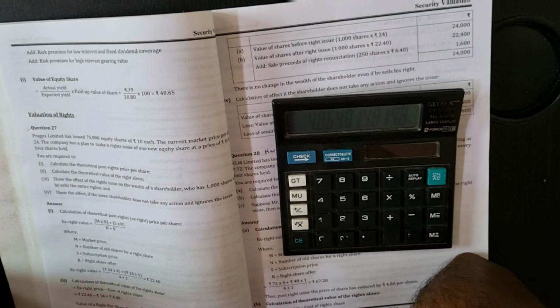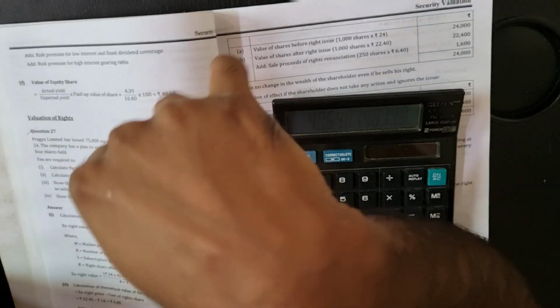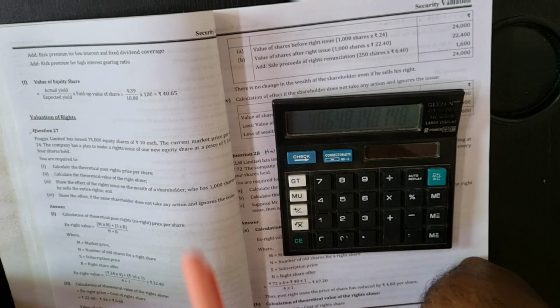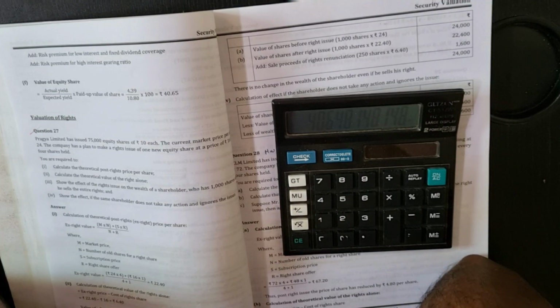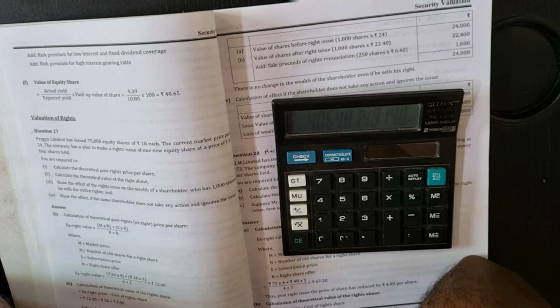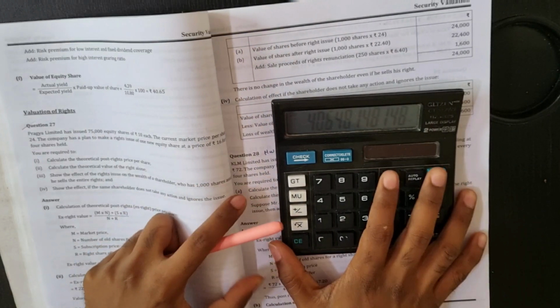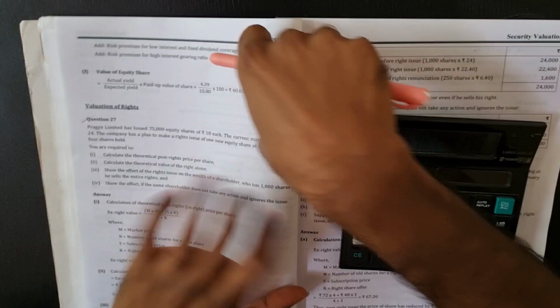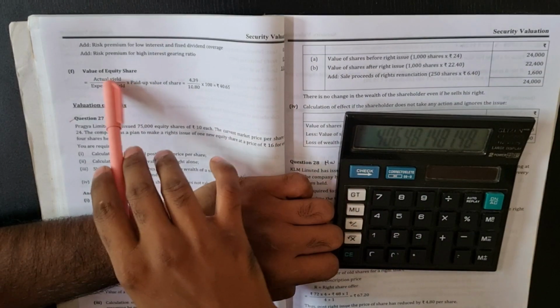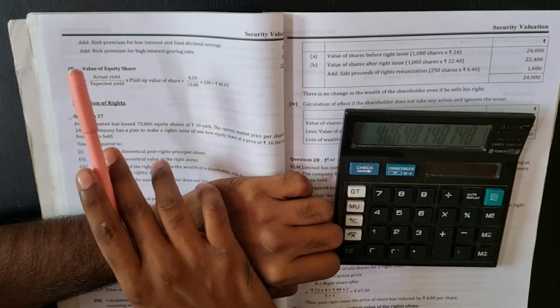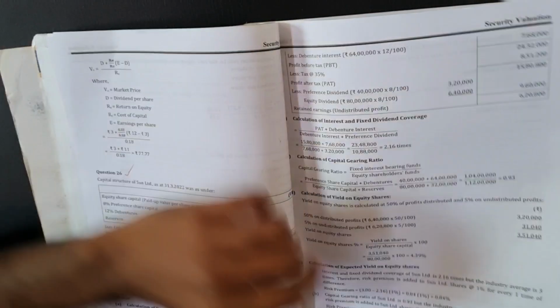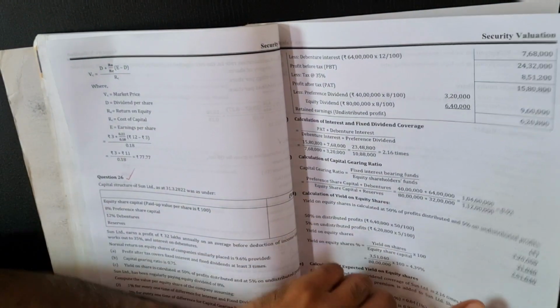Why is it less? Because more risk is involved, so it is trading at less value. If you see, what we did here was actual yield. My actual yield was 4.39%, which we took from here.